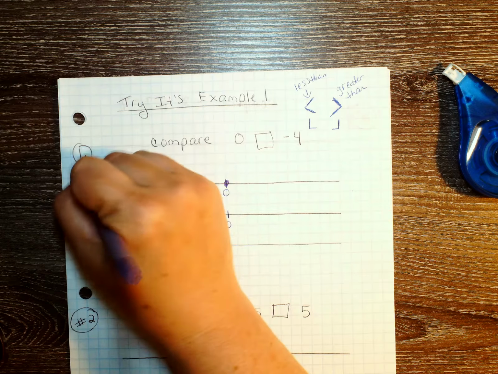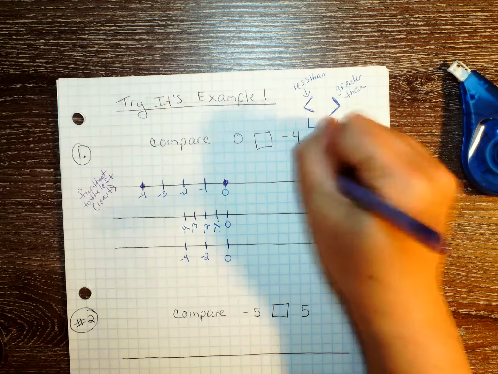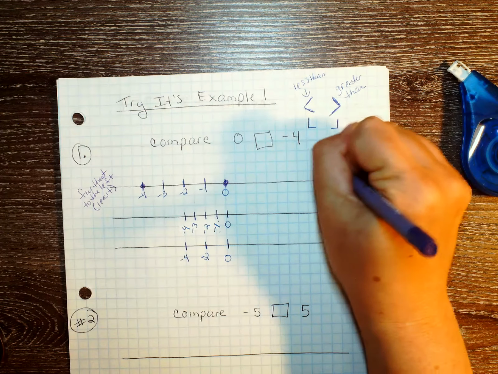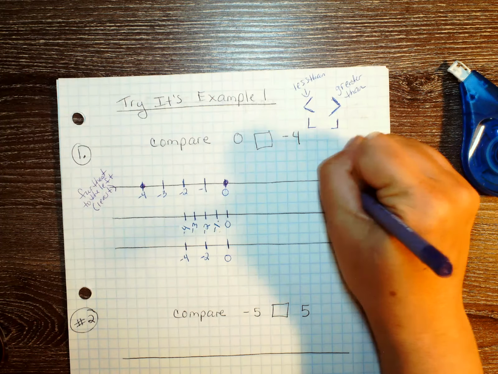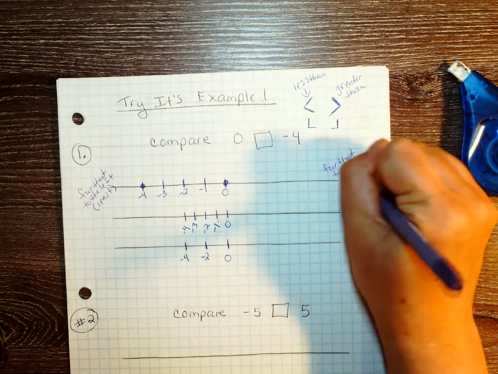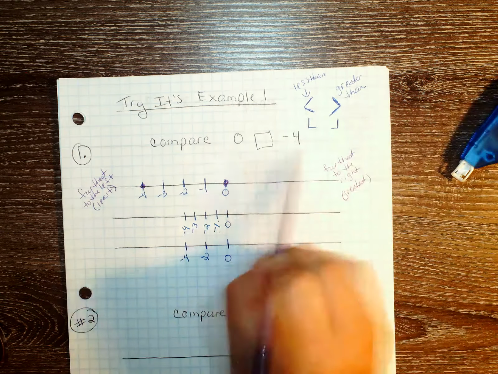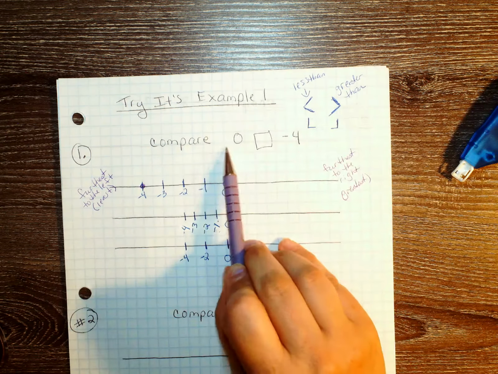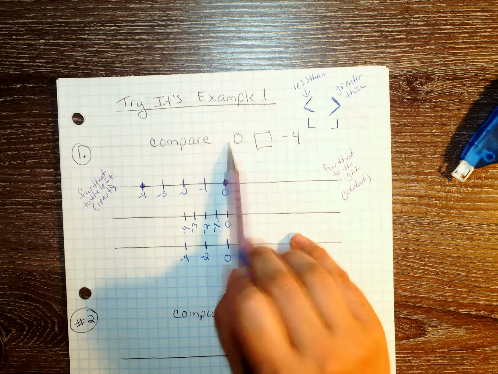Furthest to the left is the least. All right. And the integer that is furthest to the right is the greatest. So you always start by looking. You don't change the order of this. So if it's starting with 0 and asking you to compare it to -4, you need to keep it this way. So where is my 0?